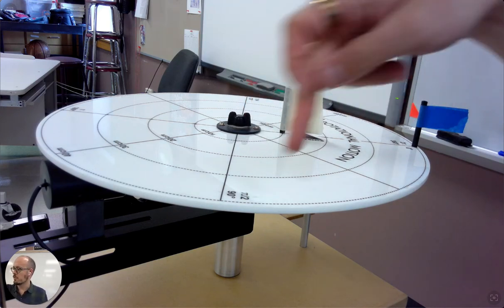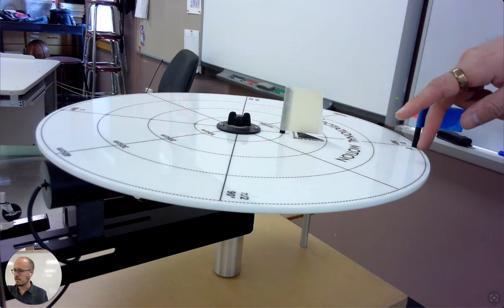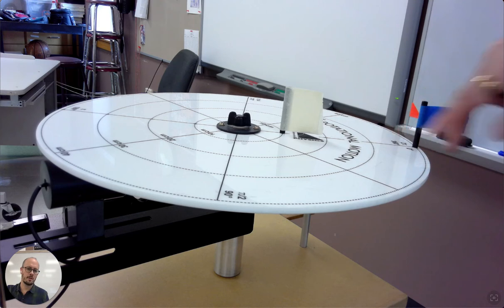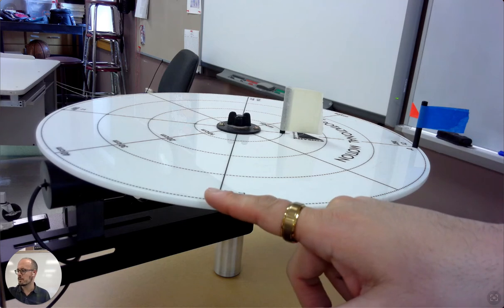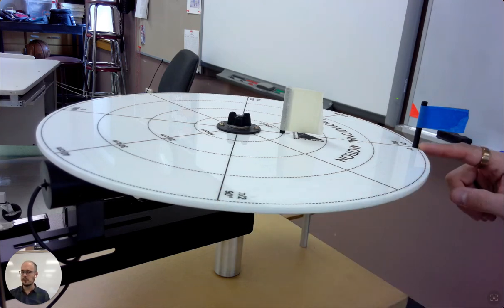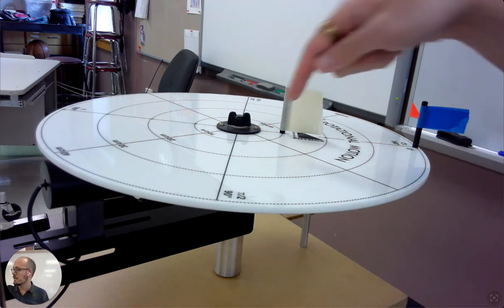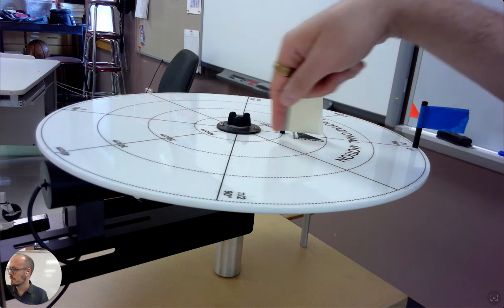But the blue flag moved from here to here. And so here's where we understand that the two flags have to move at different speeds in order to get around the disk in the same amount of time. The blue flag needs to move faster because it needs to get from here to here in the same time as it takes the manila flag to get from here to here.